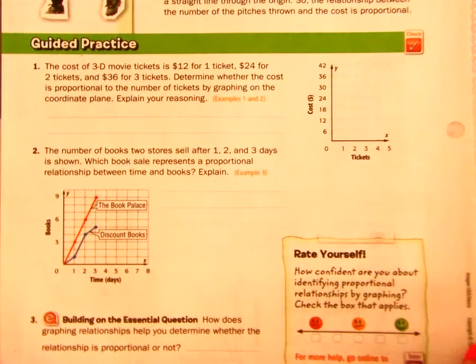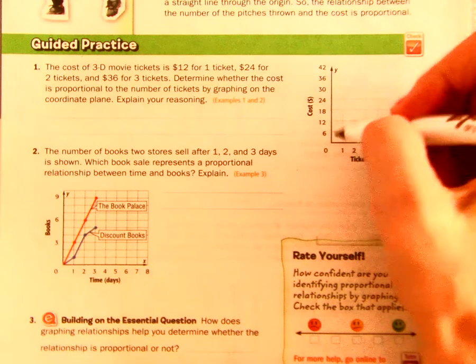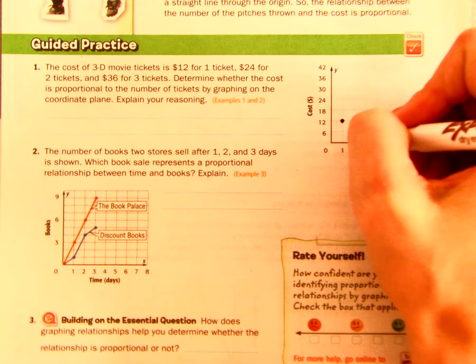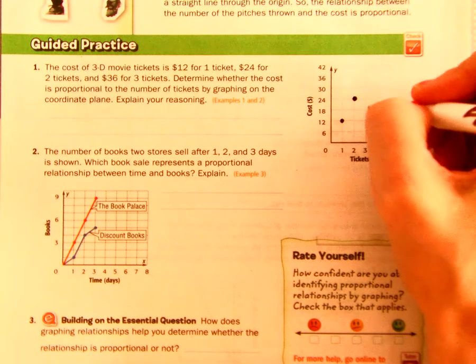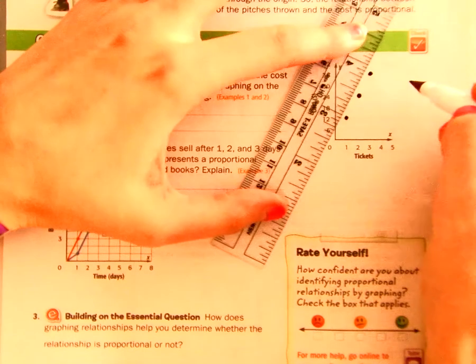Number 1. The cost of 3D movie tickets is $12 for 1 ticket, $24 for 2 tickets, and $36 for 3 tickets. Determine whether the cost is proportional to the number of tickets by graphing on the coordinate plane. Then we're going to explain our reasoning. Okay, so again, we got to graph this first. So 1 ticket is $12, and then it's $24 for 2 tickets, and then we said for 3 tickets is $36. Again, I need to connect my points here.